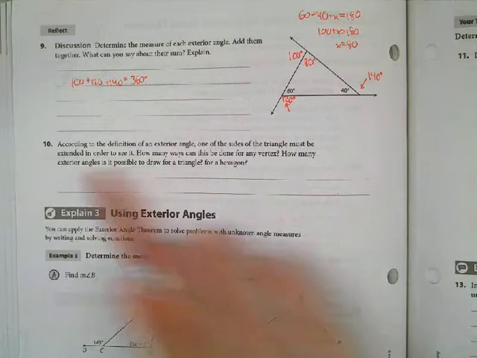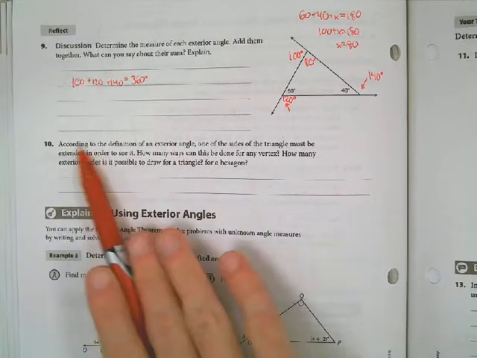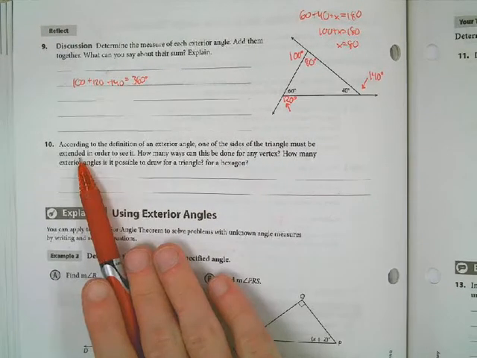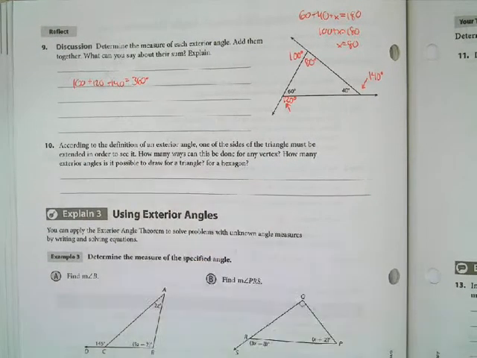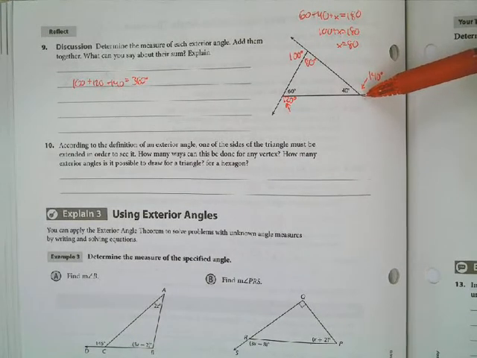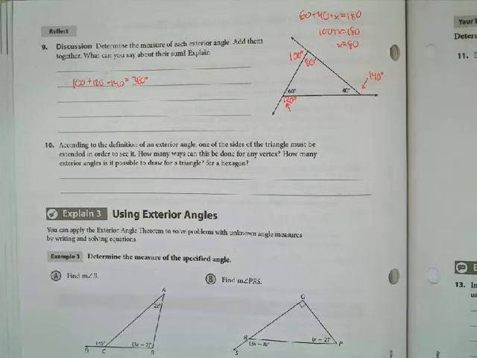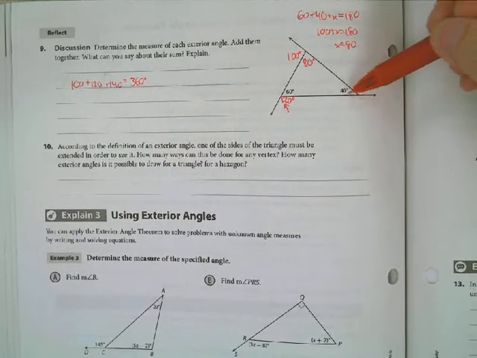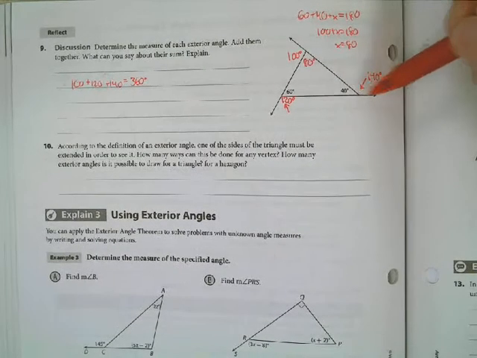According to the definition of an exterior angle, one of the sides of the triangle must be extended in order to see it. How many ways can this be done at any vertex? For example, how many different exterior angles can we make at this vertex? I can see there's one way, but how many are there? Let's see, Melissa, what do you say there? I have one drawn, and that's from extending this side. So how many exterior angles would that make then?